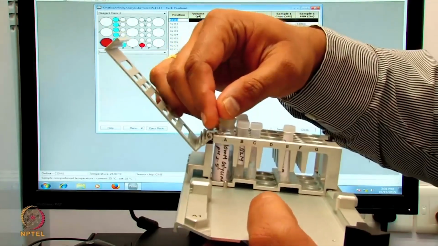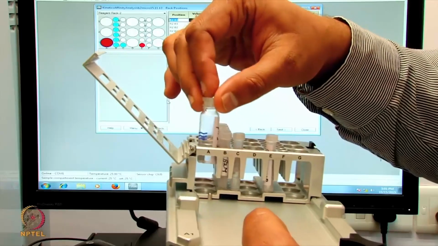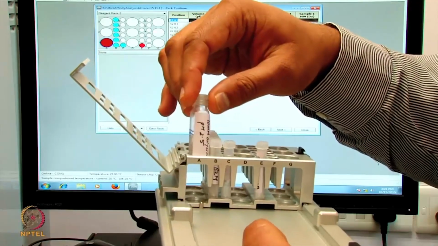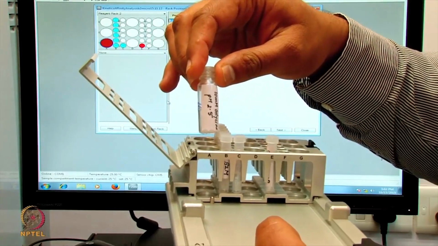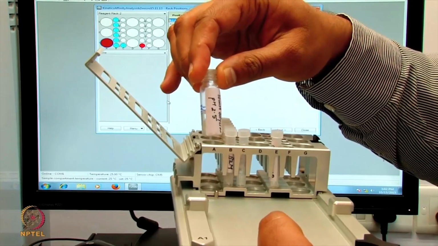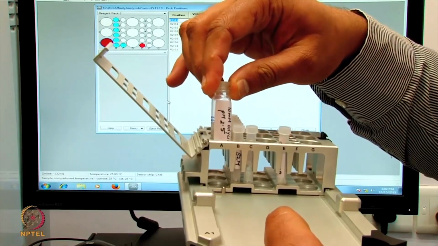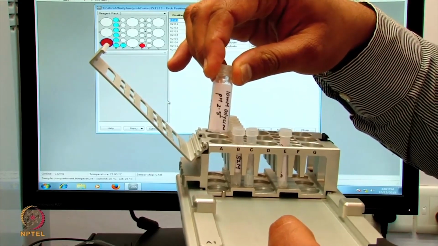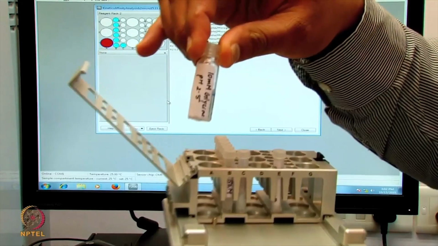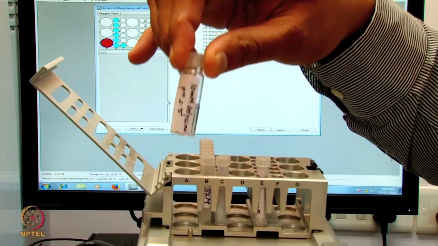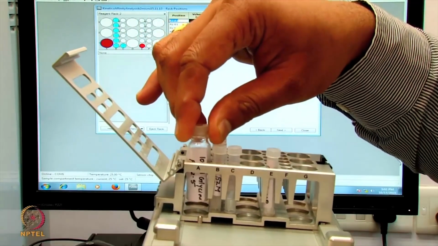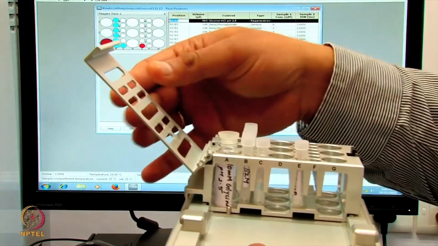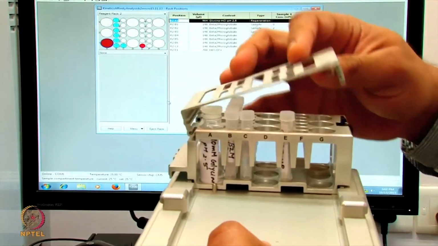Once we have placed them, we will also have glycine 10 millimolar pH 2.5 regeneration solution put at the A1 position. Now we close the rack.